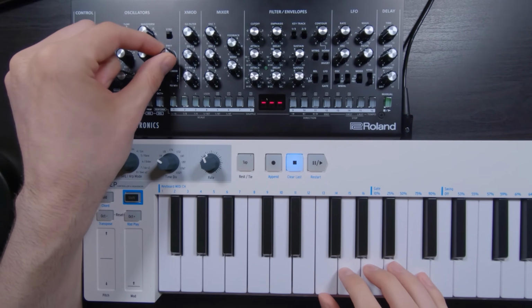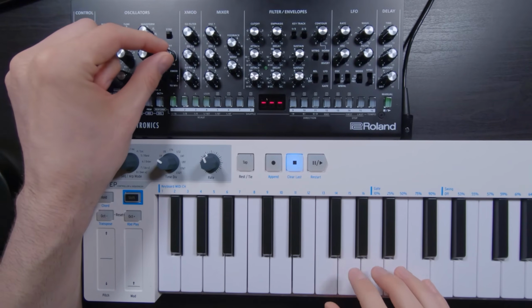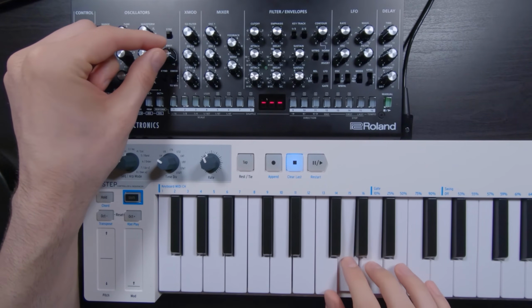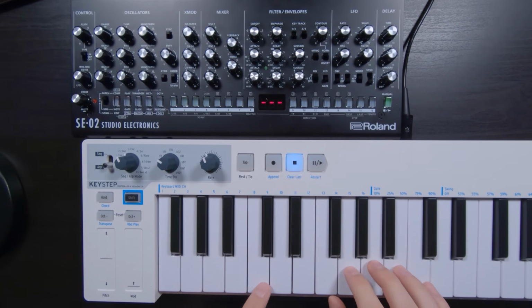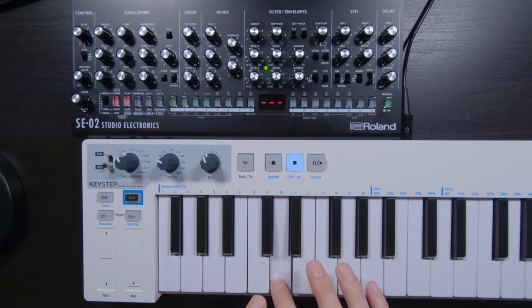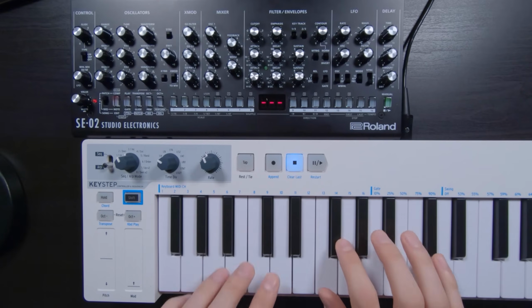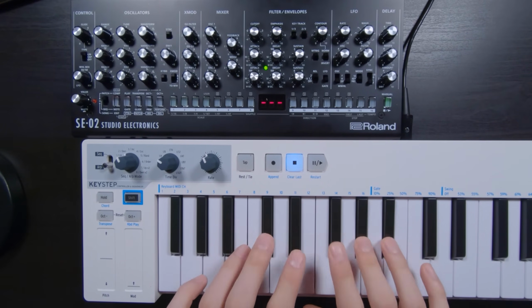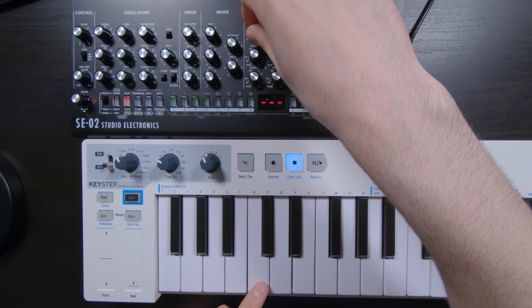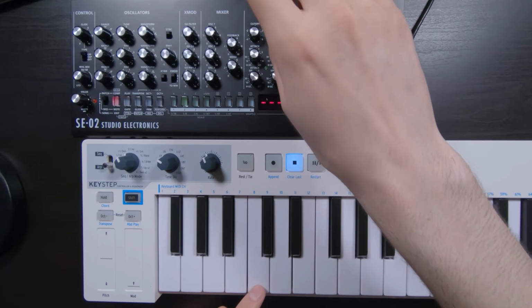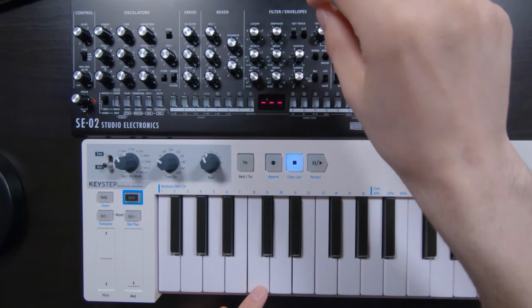Now let's engage this envelope right here. Too much. About there. The colors all the way down, so what we're hearing is the feedback and the extreme amount of contour.